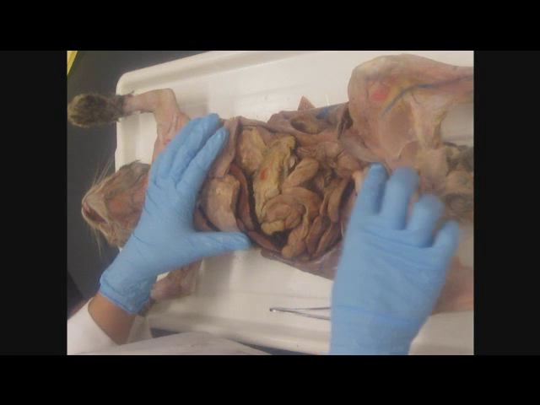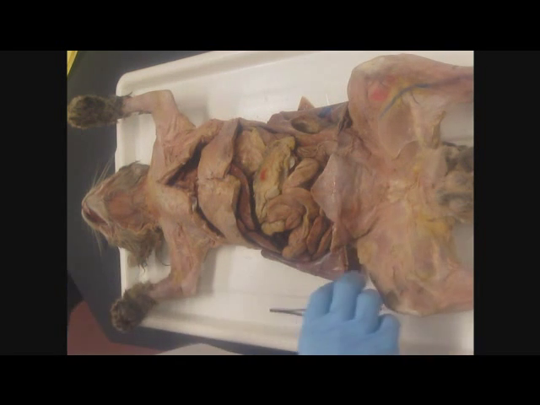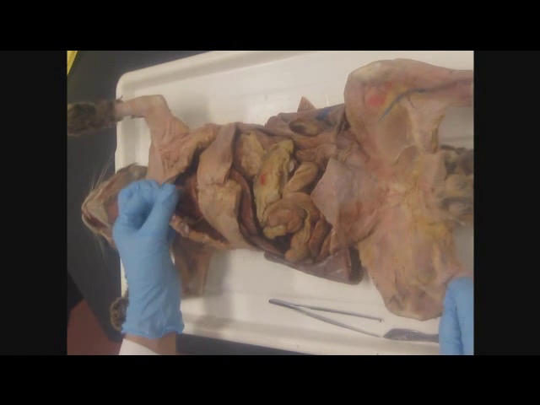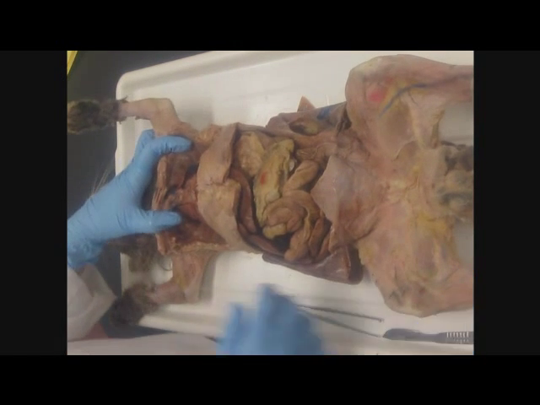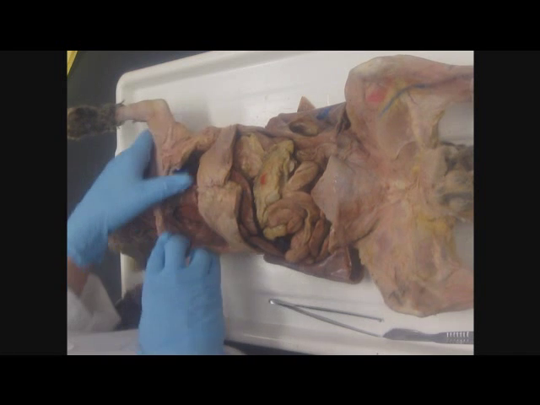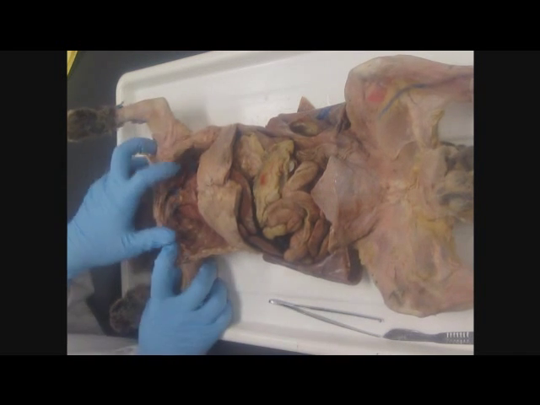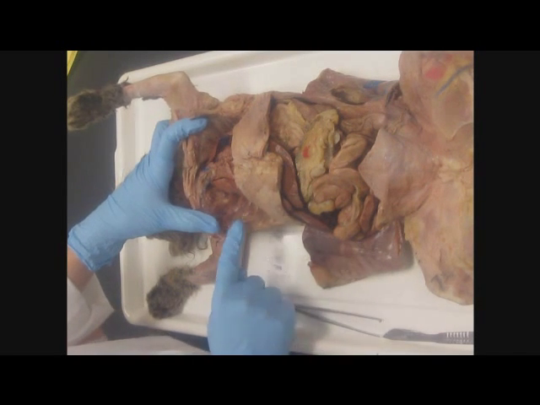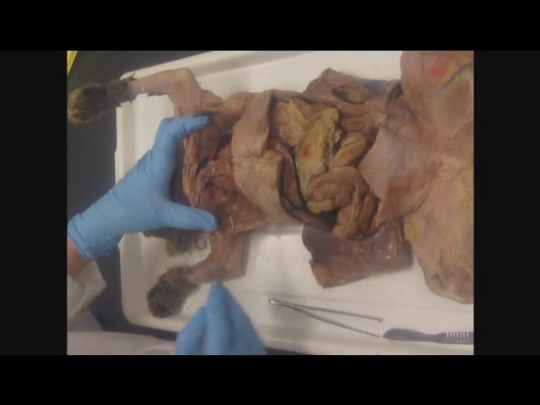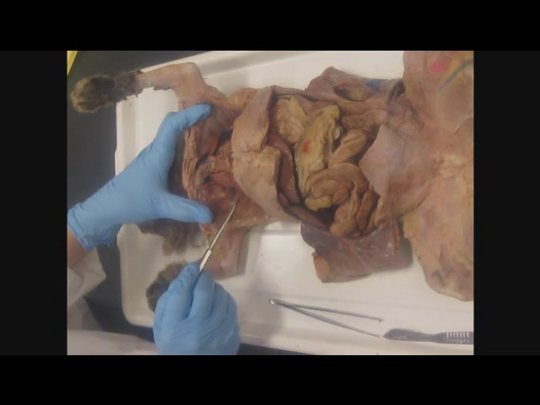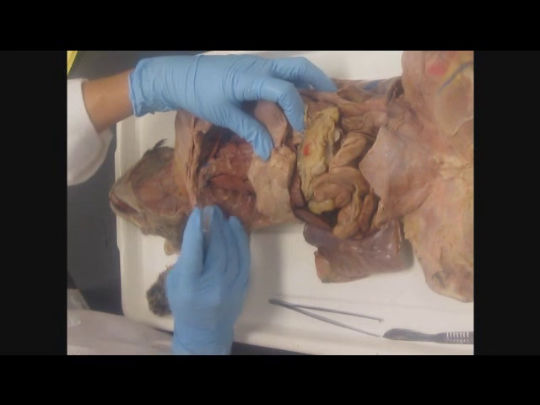Now, some membranes. Remember that the parietal always lines the cavity wall. The visceral layer always lines the organ. And the rest of the name of the membrane is just the cavity name. So we're going to start with parietal pleura. That has to be on the wall of the thoracic cavity, parietal pleura. Visceral pleura is on the organ.